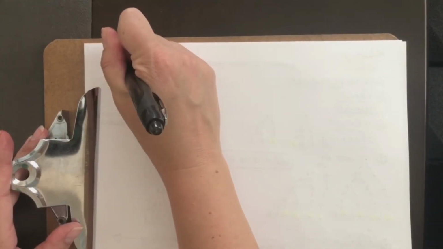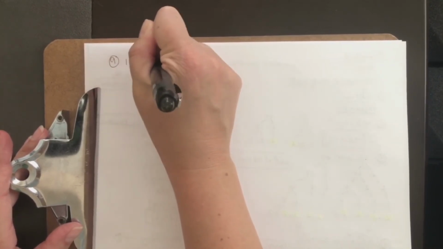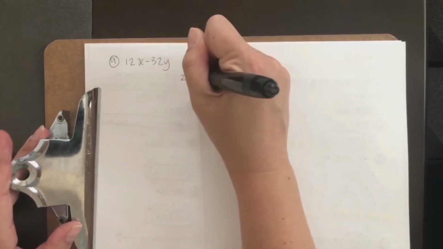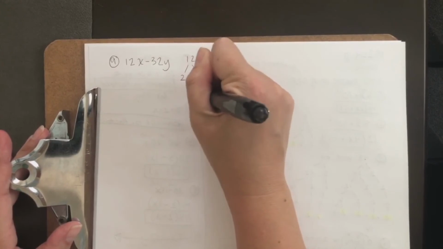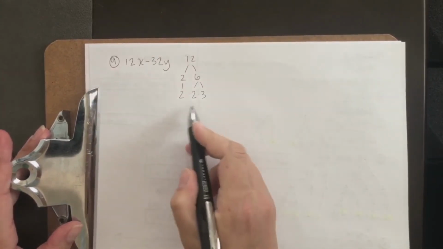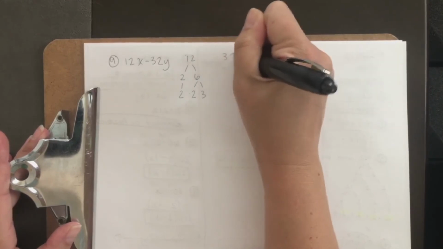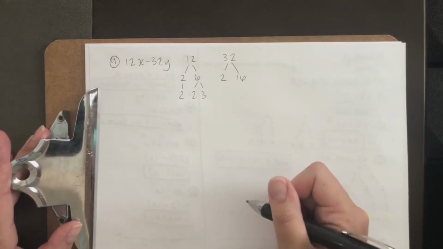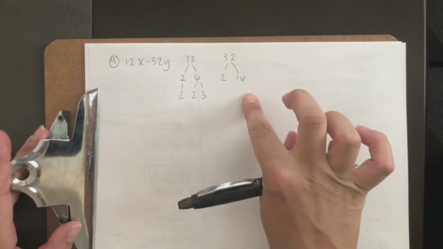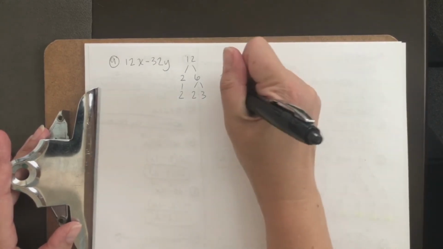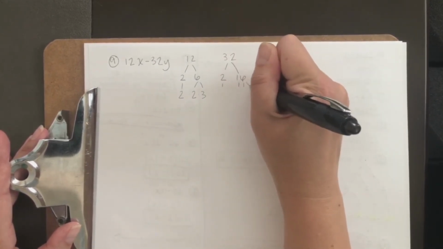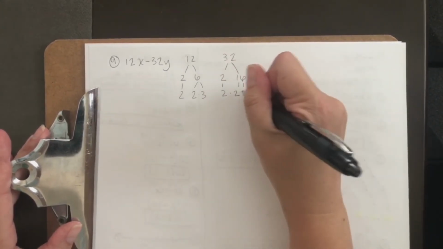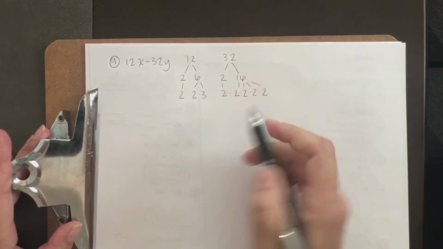9. 12x minus 32y. 12 is 2 times 6, 2 times 3, so this is 2 times 2 times 3. 32 is 2 times 16. Do you remember 16 was 4 2's? It was 2 times 2 times 2 times 2. So I'm just going to write that out. 2 times 2, well, that's that 2. So 1, 2, 3, 4.